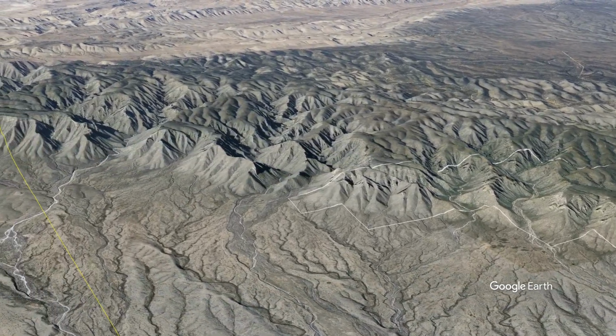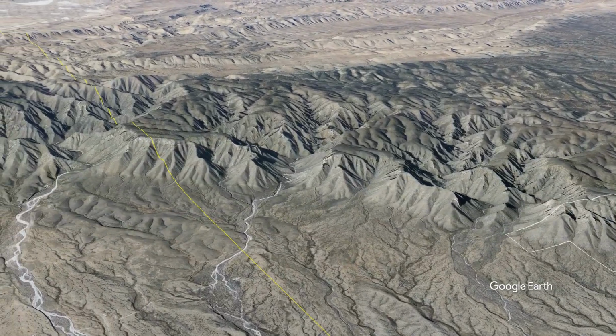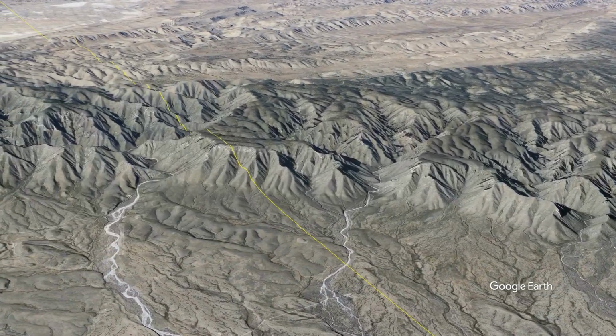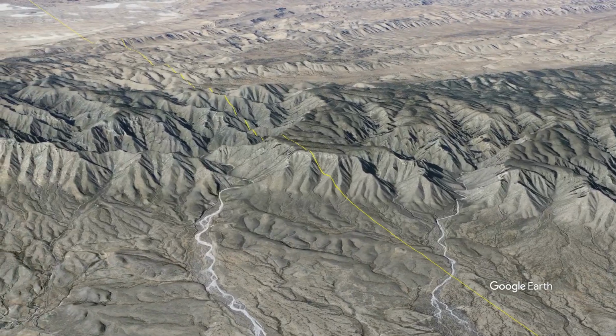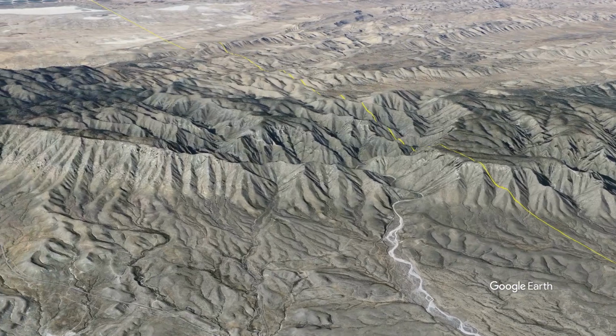So now that we're on the south edge of the park, you can see a yellow line crossing the landscape. That's the border with Texas. So the Guadalupe Mountains continue down into Texas. That beautiful canyon there just south of the border is McKittrick Canyon.